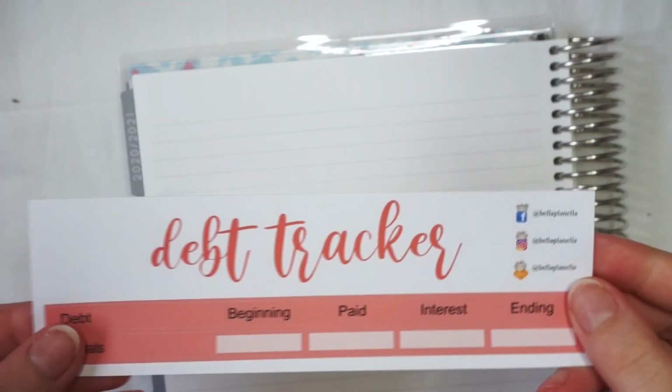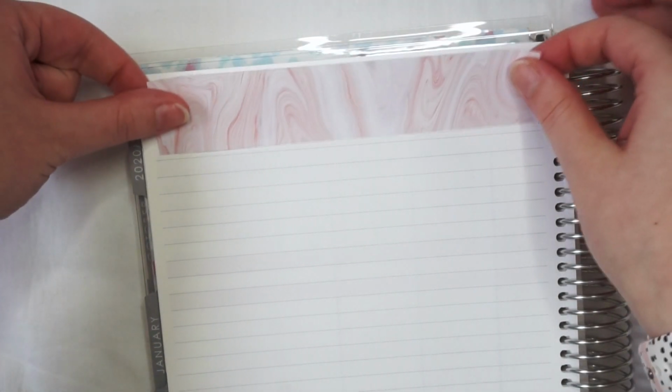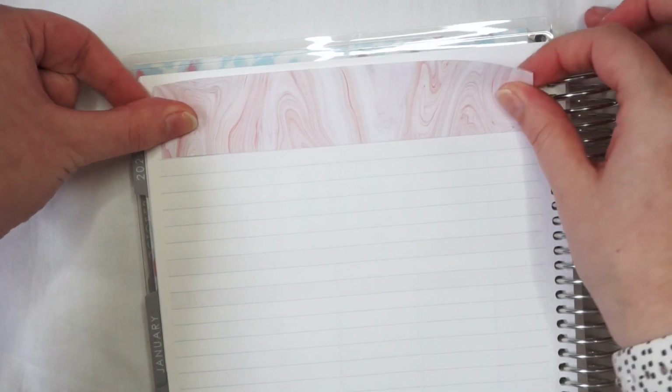For the month of March, I have actually asked Bella Planella to change the script. So as you can see, it says debt tracker. I've asked us to make it debt snowball, just because that is the method that I'm going to be following. So it makes more sense to have that. So if you follow the debt snowball method, then you can always ask for her to change your script.